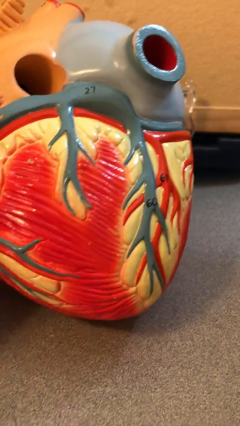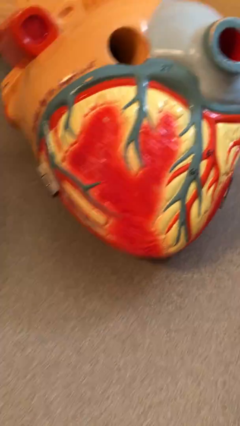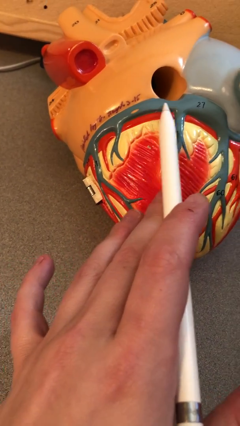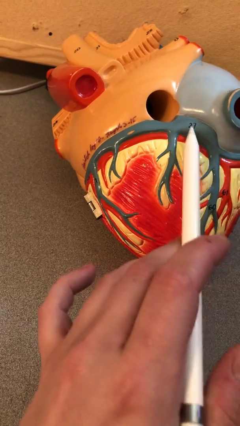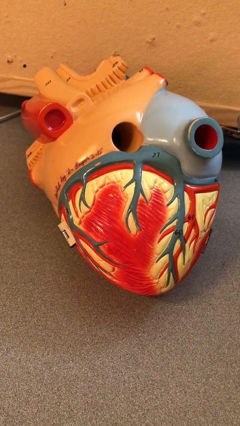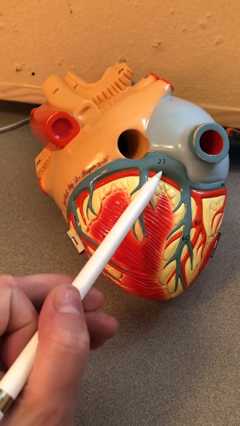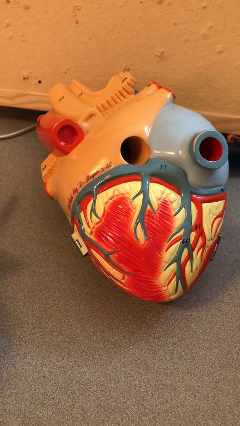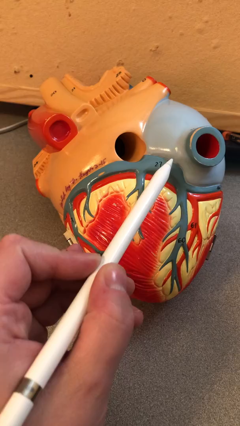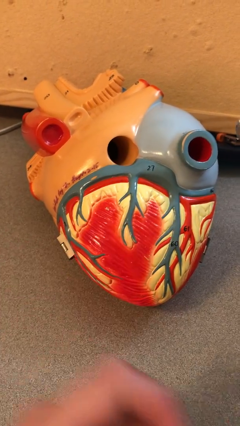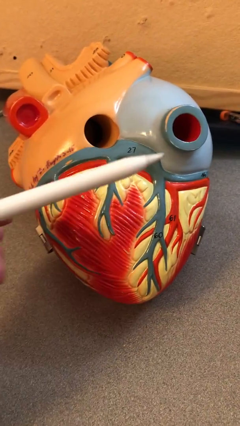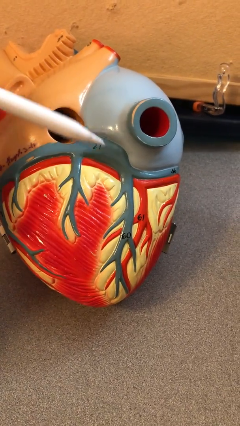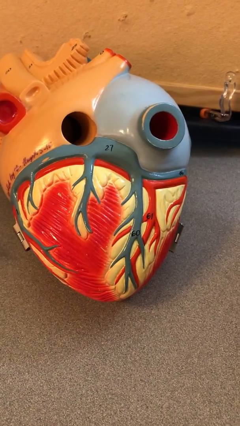So on this angle, we're going to see a couple different structures. So the great cardiac vein is going to come through here, and it's going to dump blood into the coronary sinus. Now, coronary sinus is going to sit in this groove right here that we call the coronary sulcus. So coronary sinus sits in the coronary sulcus.